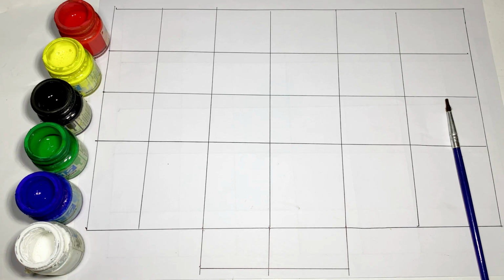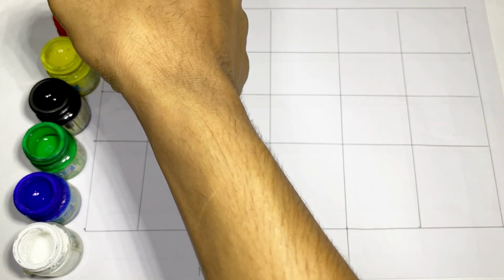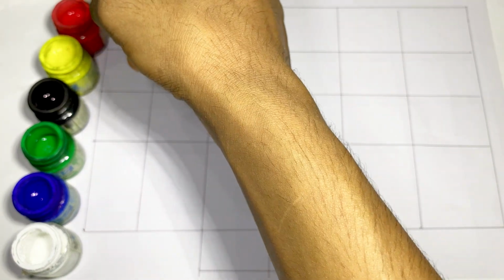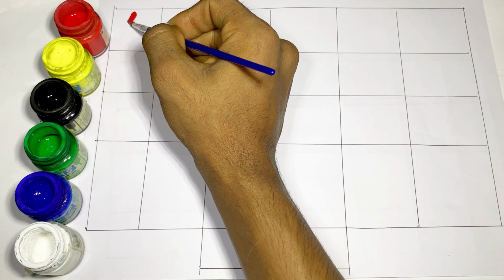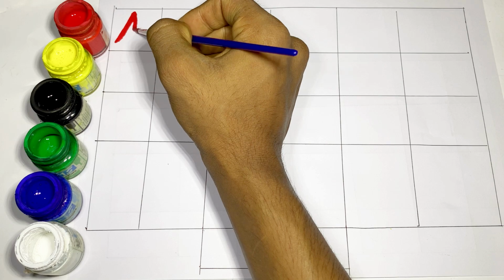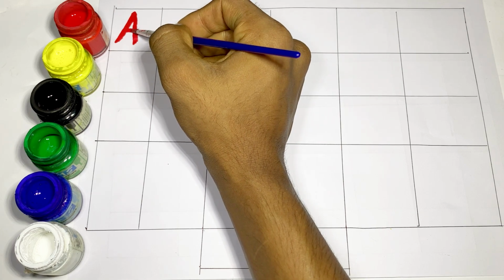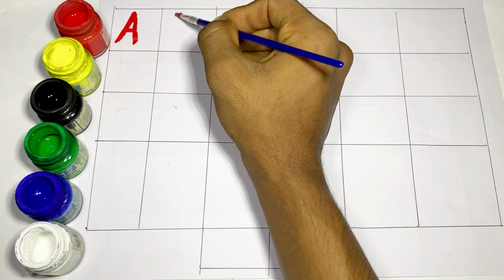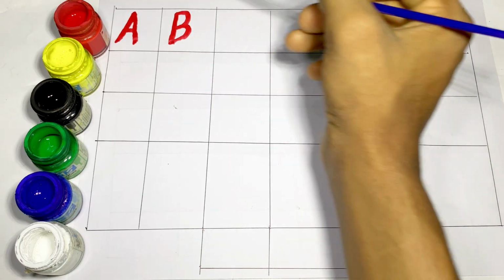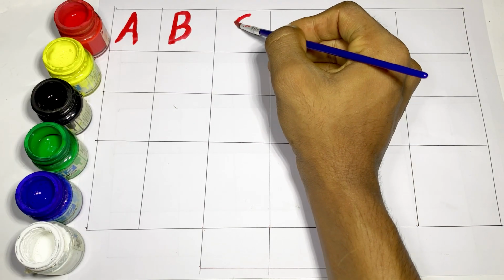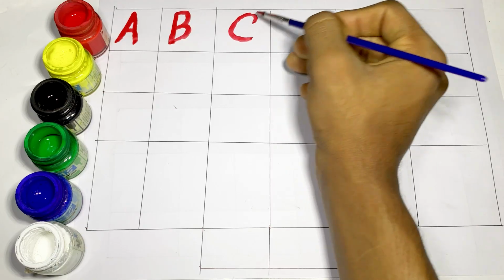Kids, now you draw alphabets A to Z. Kids, first you draw A. A for apple. A for aeroplane. And use red color. B. B for ball. B for bat. C. C for cat. C for car.